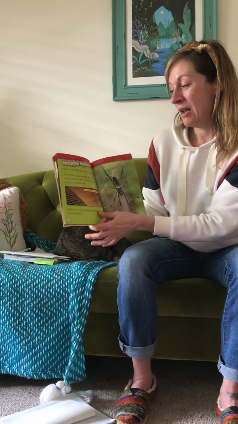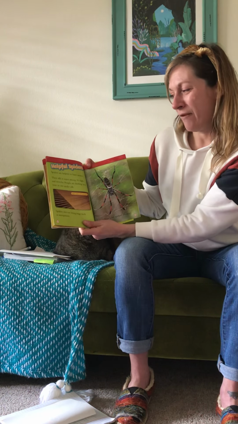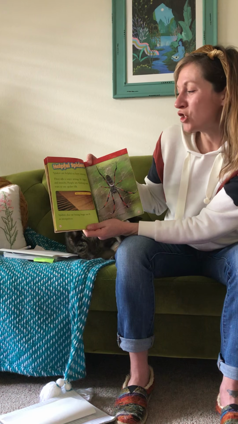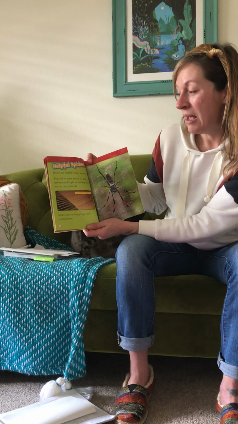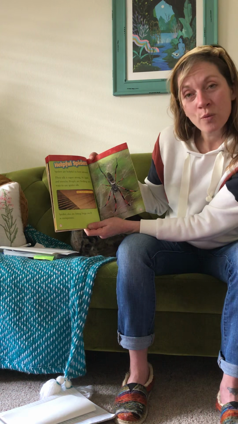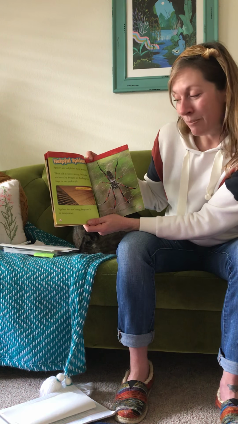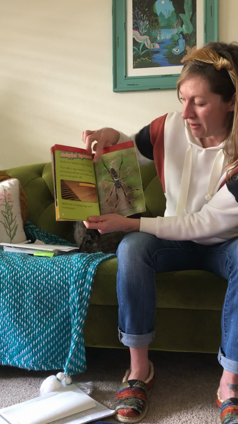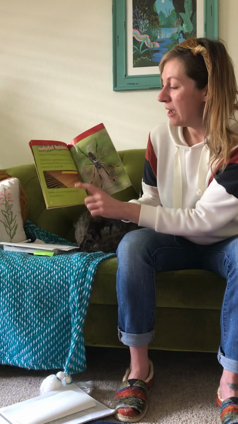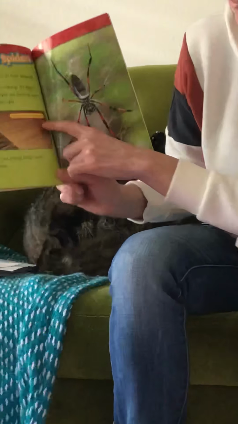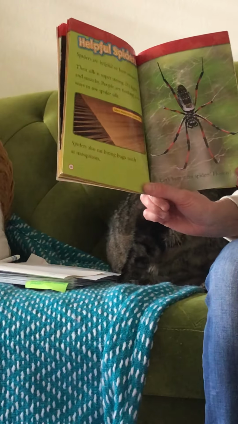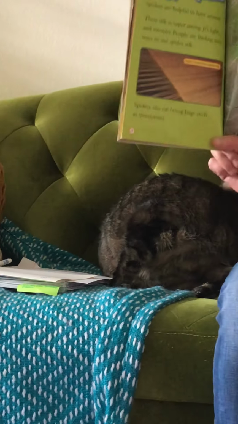Helpful spiders. Spiders are helpful to have around. Their silk is super strong. It's light and stretchy. People are finding new ways to use spider silk. Spiders also eat biting bugs, such as mosquitoes. Here's a picture, friends. A photograph of fabric made from spider silk. Let's hear it for spiders.